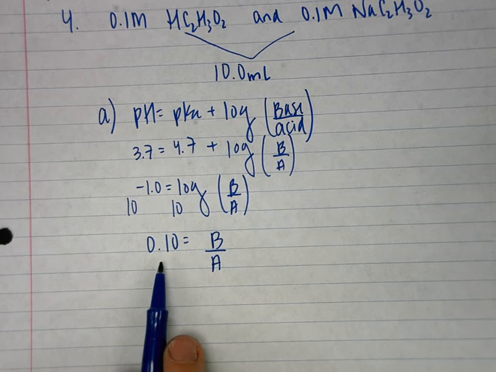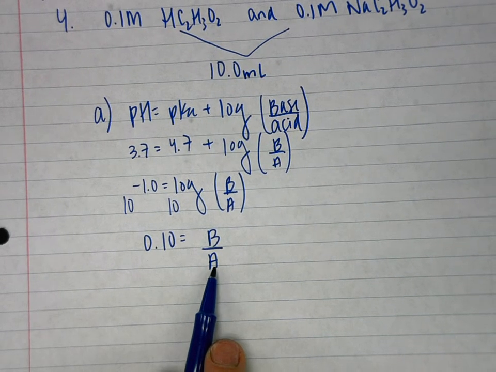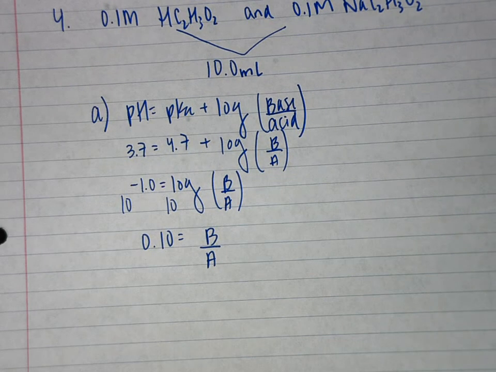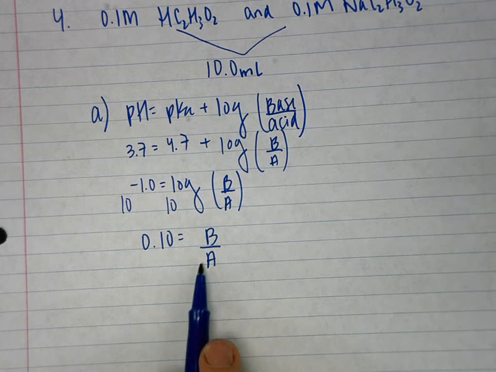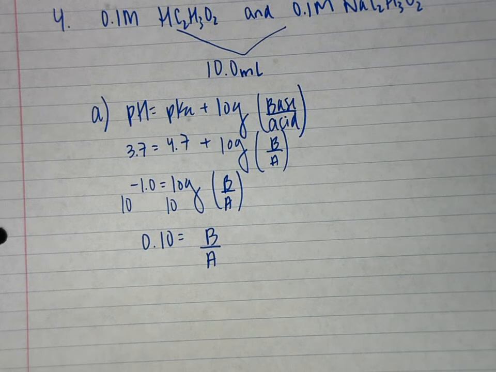Now remember, this is less than 1, therefore we know the concentration of A must be greater than B. But since the concentrations we know are the same, they're both 0.1 molar, right? We know also that the volume of A must be bigger than B, okay?